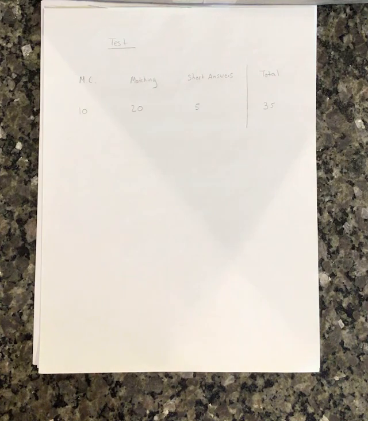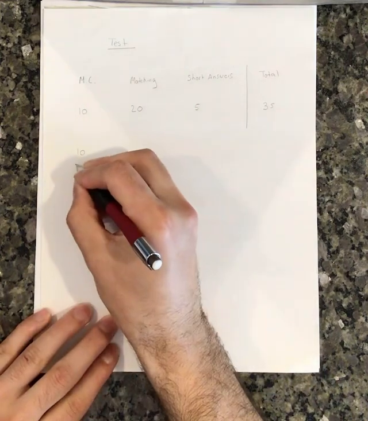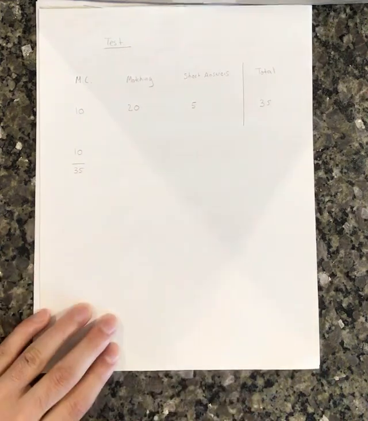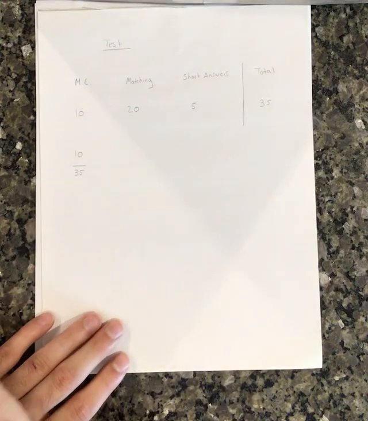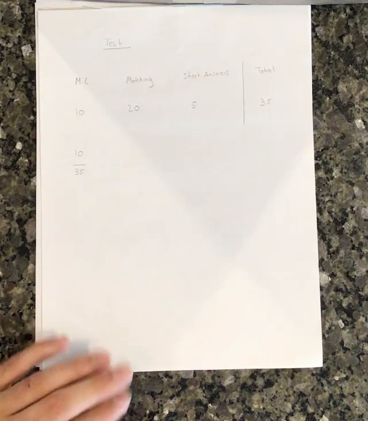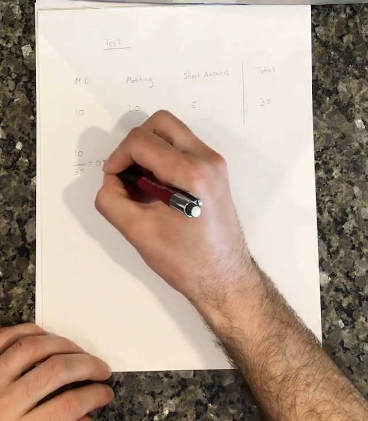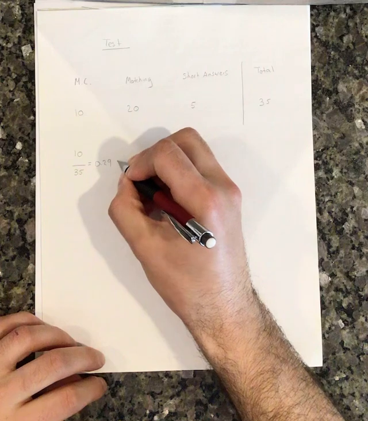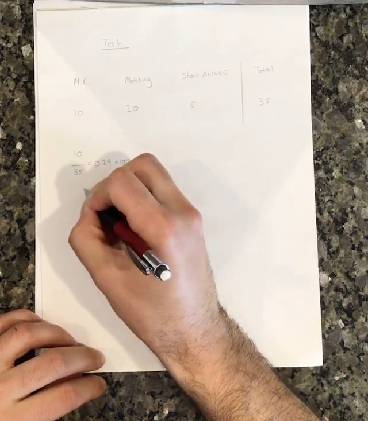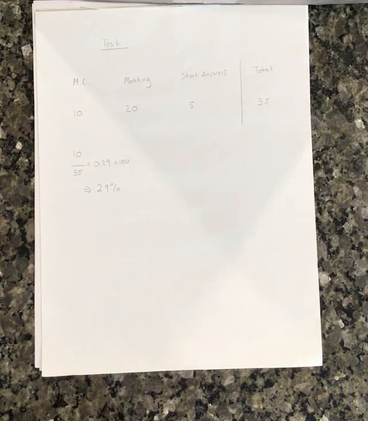So how can we figure out what percentage of this test is multiple choice? Well, we're going to take those 10 marks for multiple choice and divide it by the total. That will give us a decimal answer. I'm going to take 2 decimals because once again, that's kind of the standard. So we would get 0.29. So what percentage of this test was multiple choice questions? Well, to find a percentage, we need to multiply by 100. So we would get, I'm going to do it underneath here, 29% of this test, roughly, was multiple choice questions.